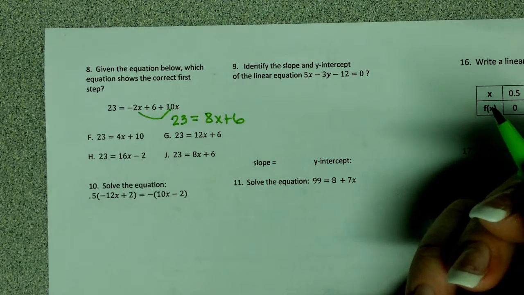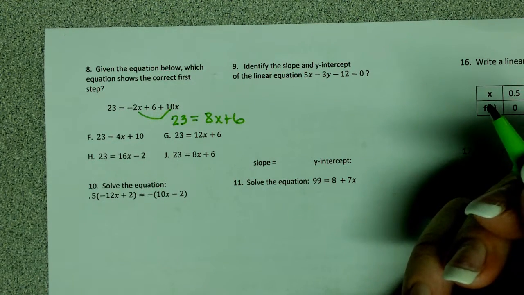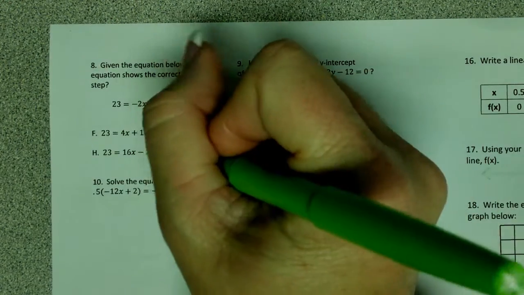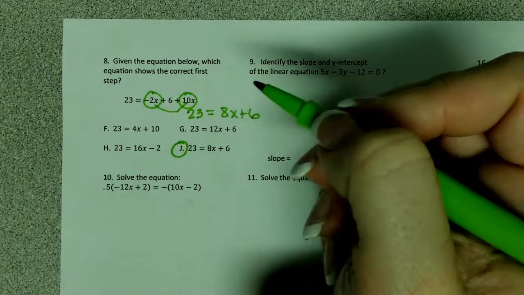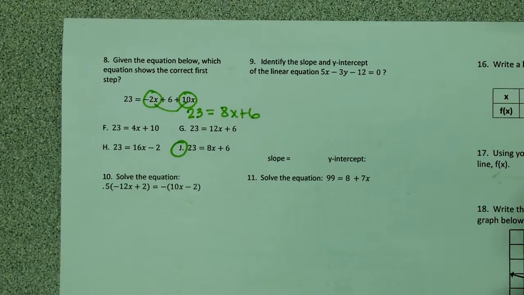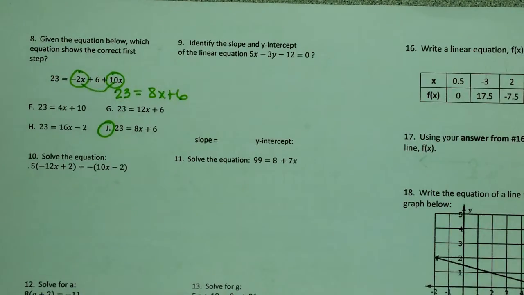So which one is that? So wait, how do we get 8? J. How do we get 8 again? Because of the negative 2x and the 10x. Those are like terms that we can combine. We add them up, and that gives us 8x. How are those like terms? Because they both contain a variable x.